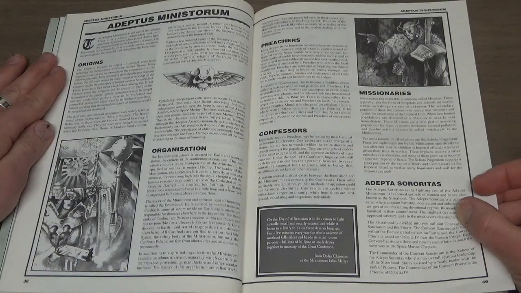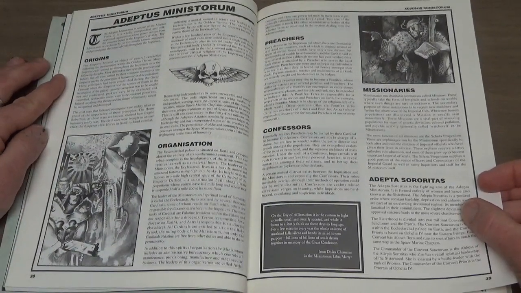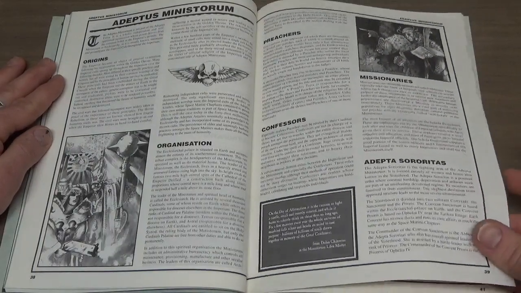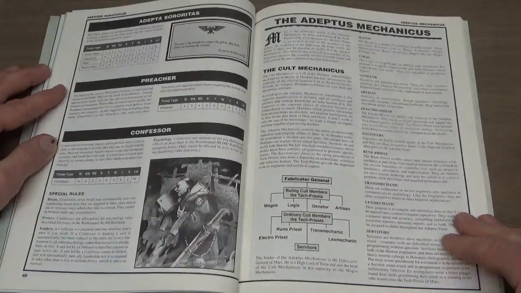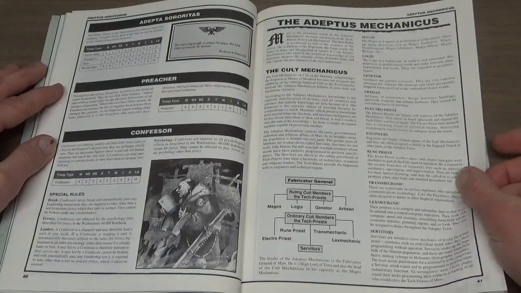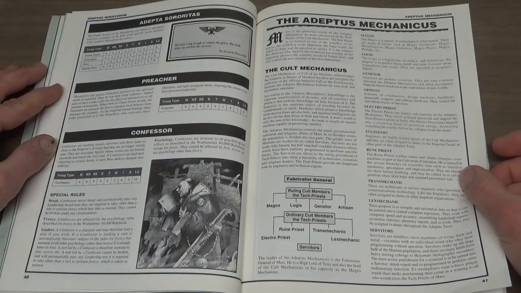Ordo Malleus, Ordo Hereticus are the two that we've seen in the game so far. And the Ordo Xenos, actually, because the Death Watch have been expanded now in the current edition. So we've got 3 militant arms of the Inquisition. Here they're not including them as the Inquisition, they're including them as the Ministorum. That's fine. It's, you know, six of one, half a dozen of the other.